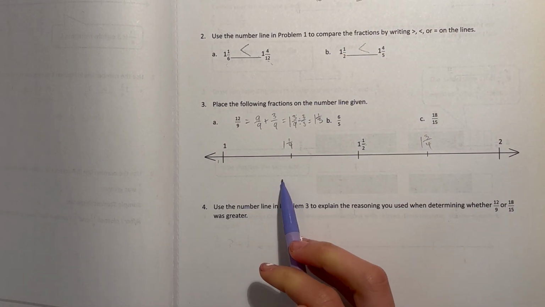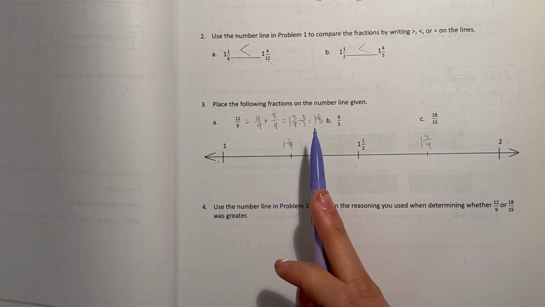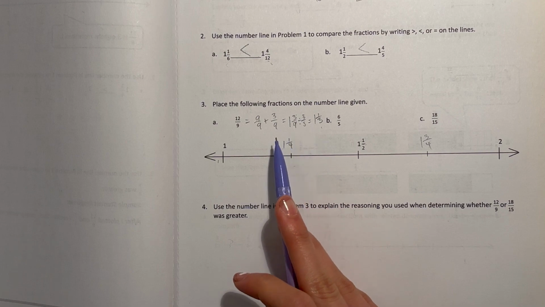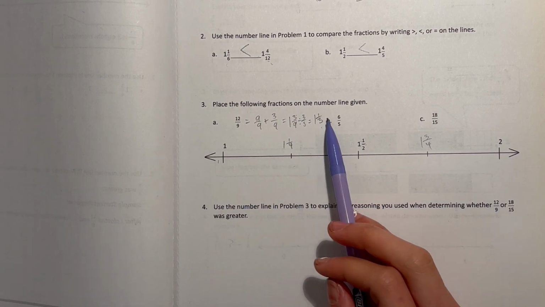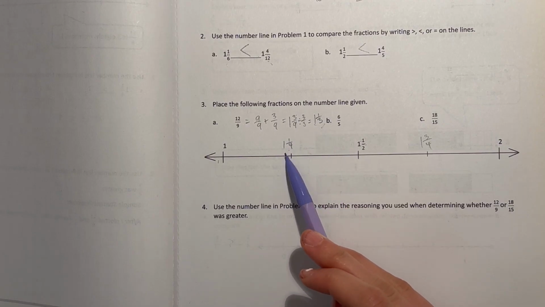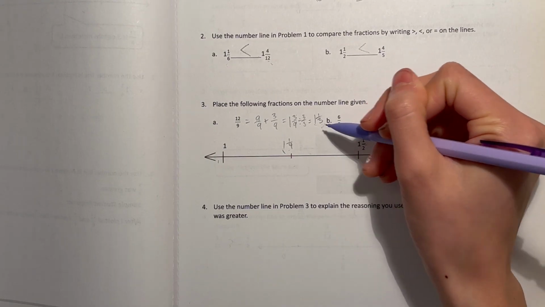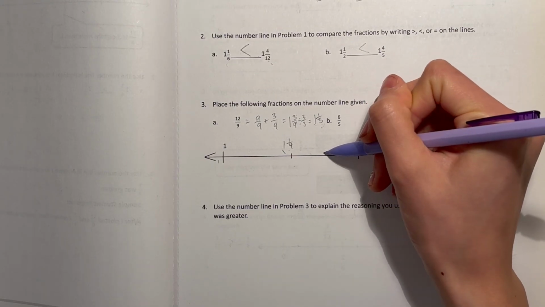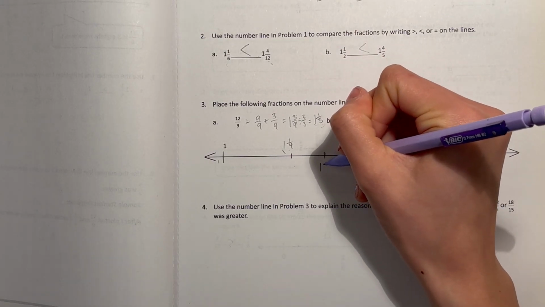So 1 and 1/3, well, we know that fractions, if they have the same numerator, we look at the denominator, and the denominator that's smaller wins. 3 is smaller than 4, which means 1 and 1/3 is greater than 1 and 1/4. So it will be on this side. But it's less than 1 and 1/2, so it'd be right about the middle. 1 and 1/3.